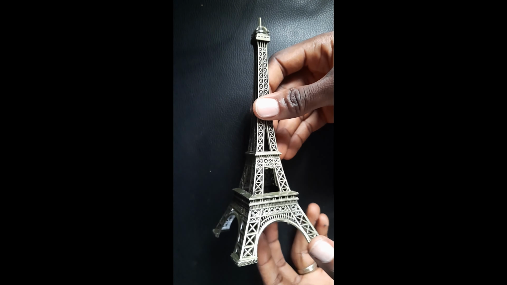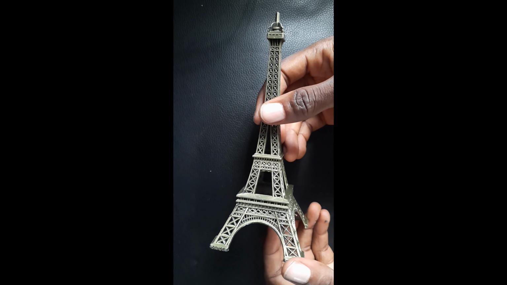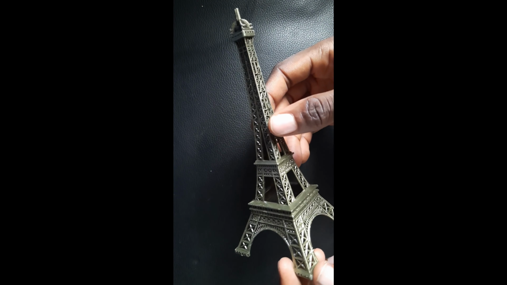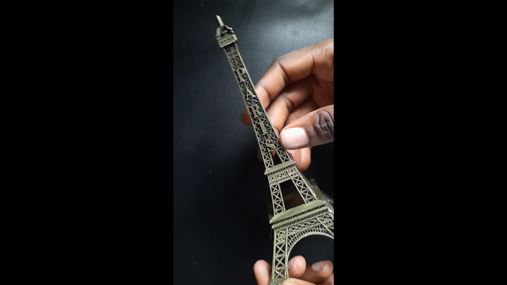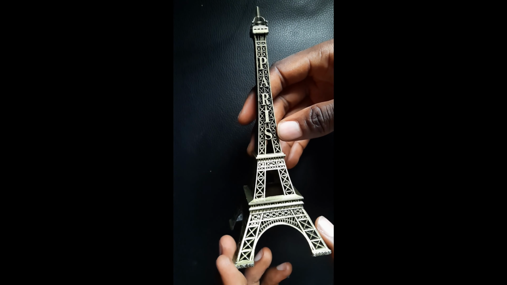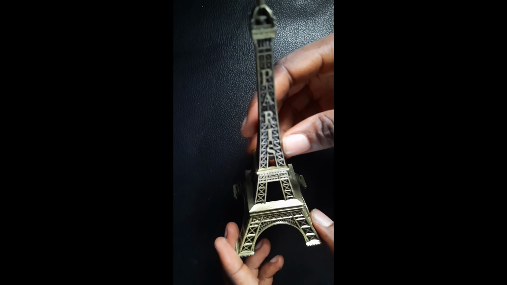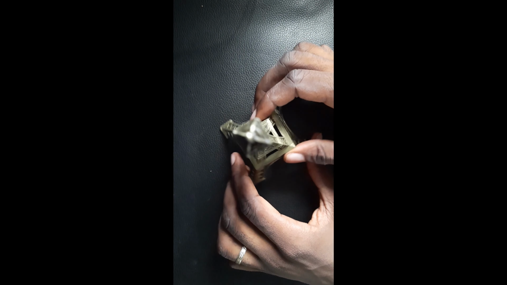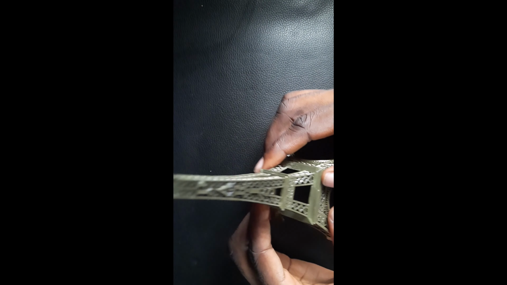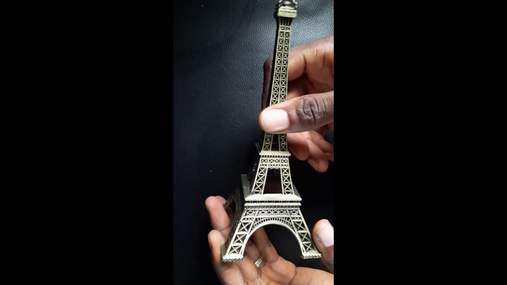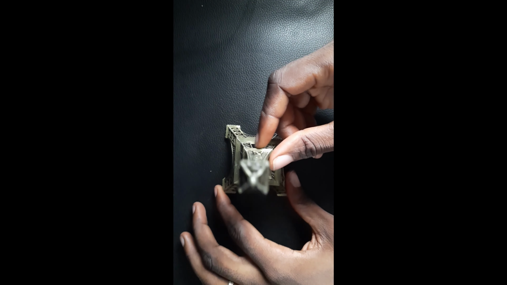Of course it's obvious what this is. If you don't know what this is, in fact, I feel sorry for you. I'm just kidding. This is the Eiffel Tower in Paris. It's a miniature model of the Eiffel Tower. So it's just a decoration item that I ordered. It came in good shape and everything is good. So yeah, that's it.